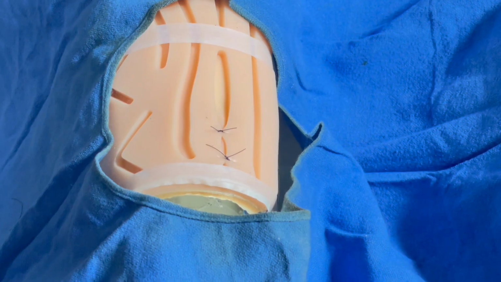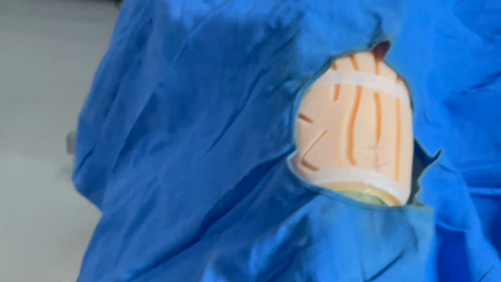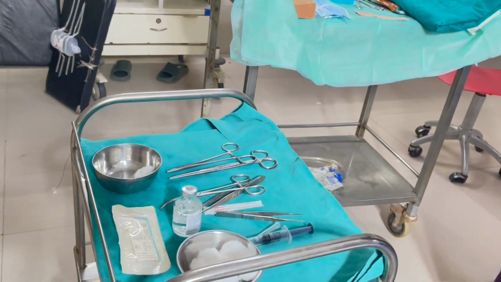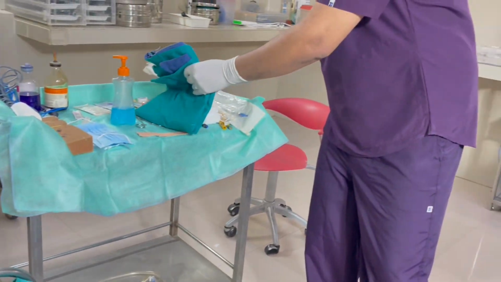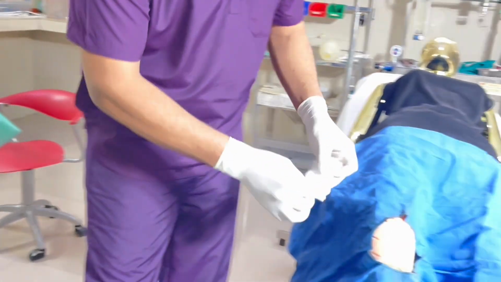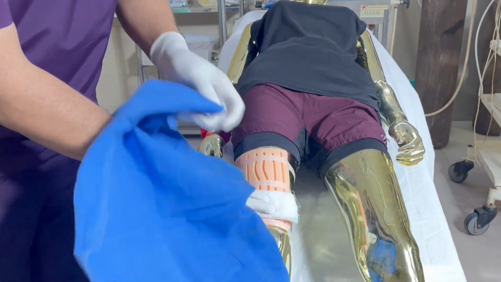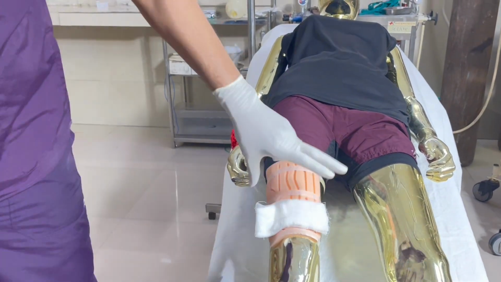So once I complete the suturing in this manner, so I will be disposing this sharp needle into the sharp, and then I will apply a sterile dressing and cover all these, and then dispose the drapes.